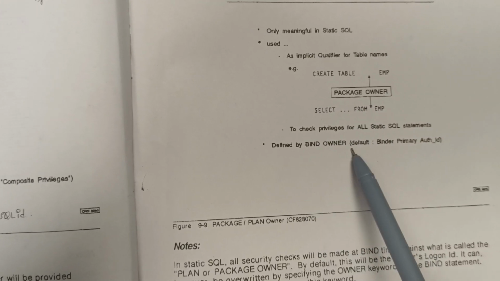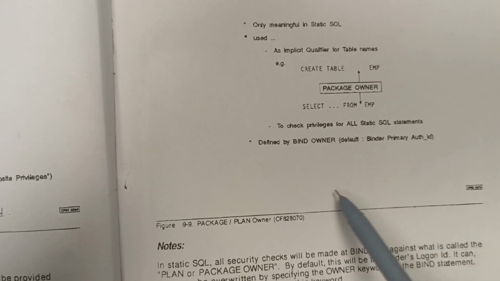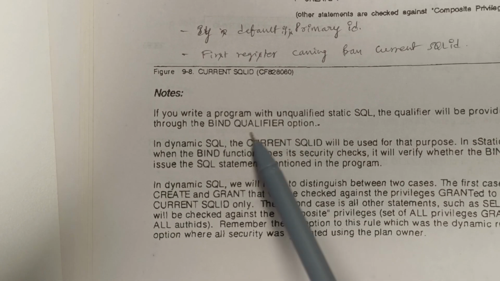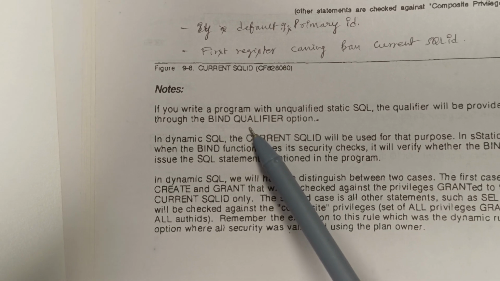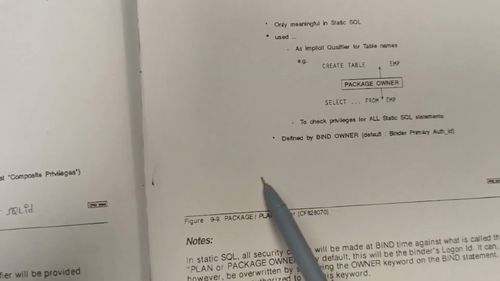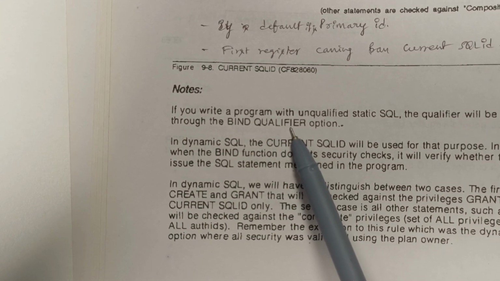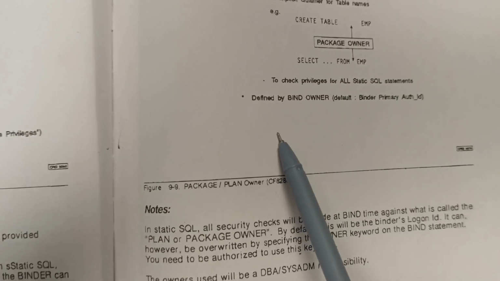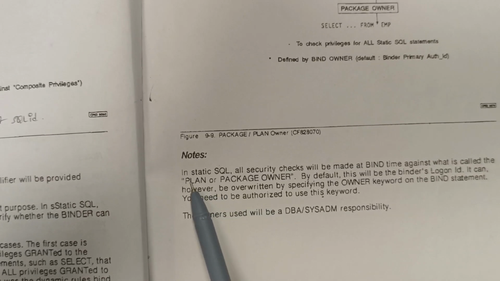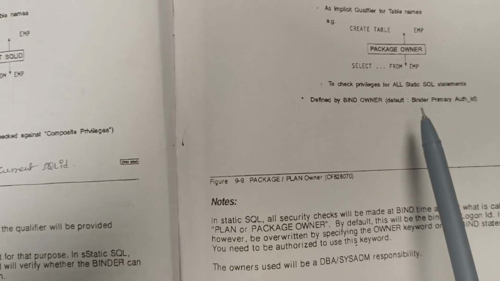This is the default bind owner, or for a package we have to bind the package. This is the option, bind qualifier. Inside the qualifier I give an option, so that the binder, the user, has the access privilege to the bind. The other way is, this is the default, while who is executing the program, a default value will come. To override, we can give a bind owner. This is another option: while executing the bind, instead of bind qualifier we can give a bind owner.